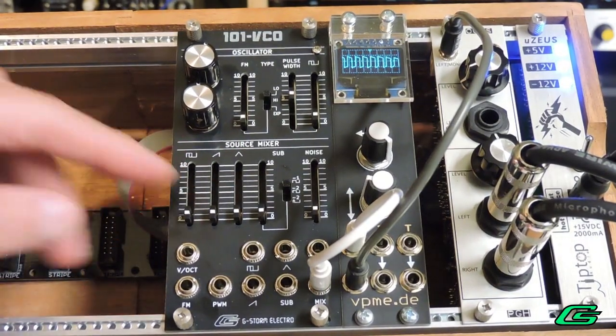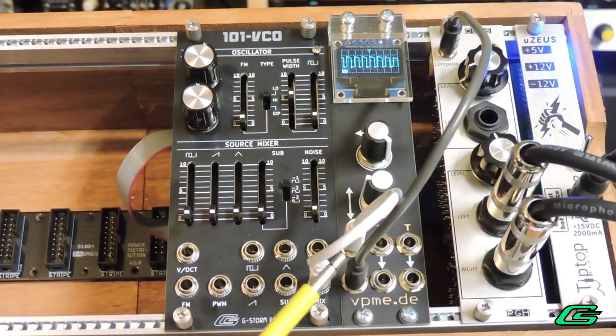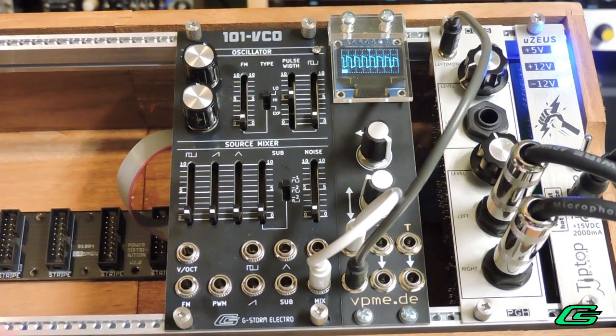Let's plug in our keyboard to the keyboard input and make some bass lines. Wait a minute, I'm not seeing a keyboard input here. A little help? It's there. It's just called V over oct, or volts per octave.